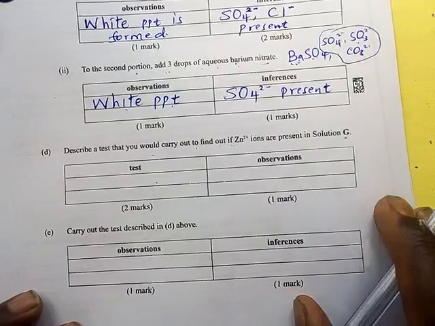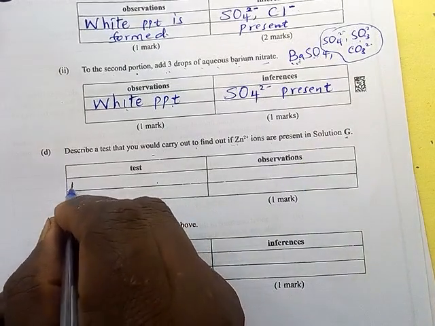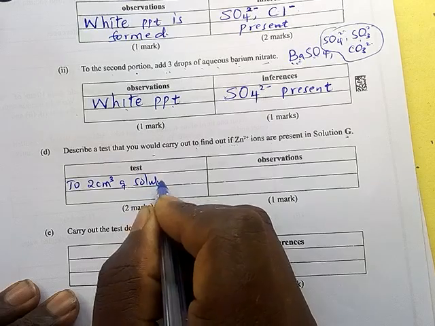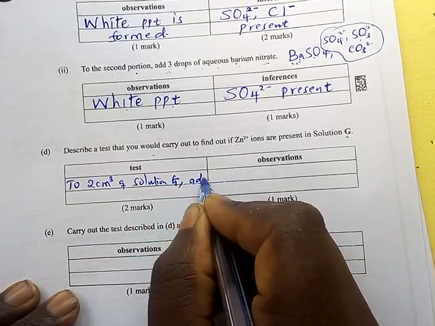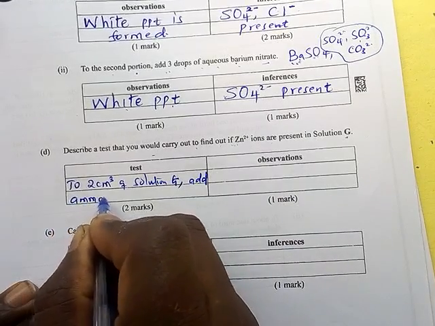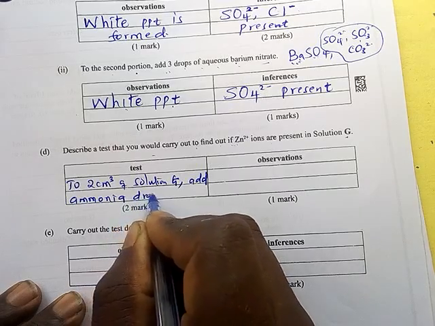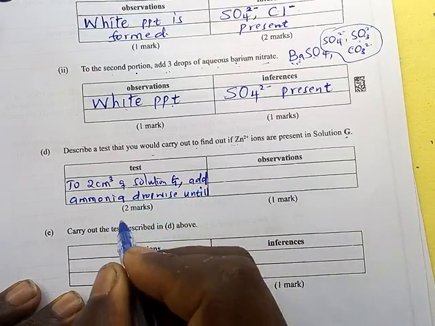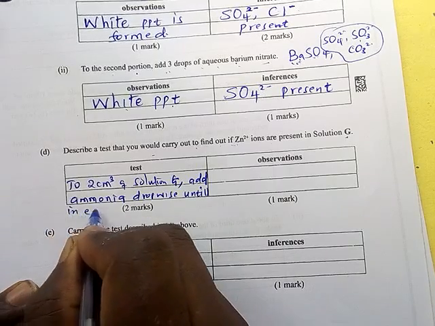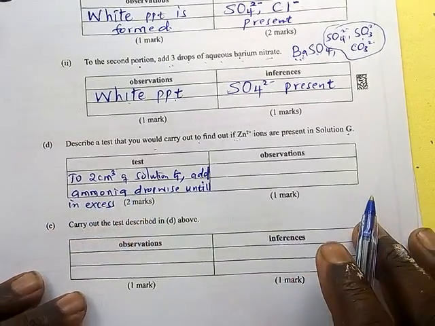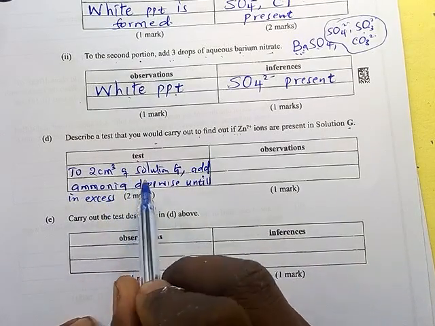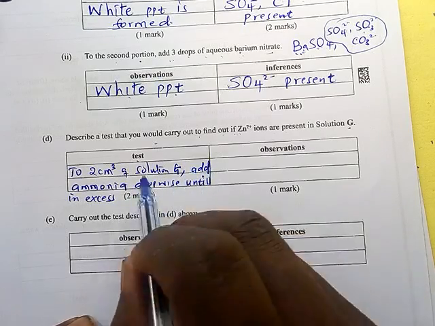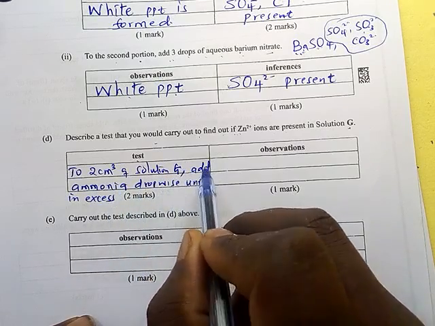You can copy. So you will say: to 2 centimeters cube of solution G, add ammonia solution, add ammonia dropwise until in excess. That is the test, the description of the test. So what do you expect? The expected observation is that a white precipitate is formed which will dissolve in excess.